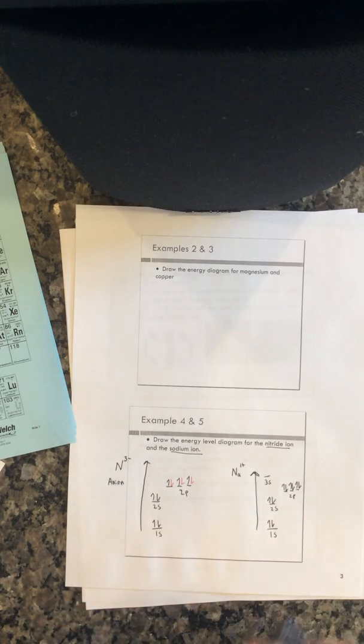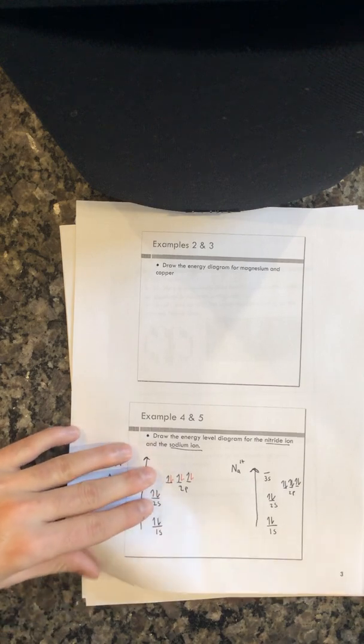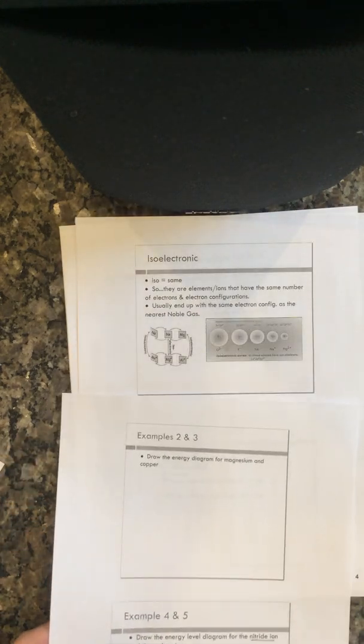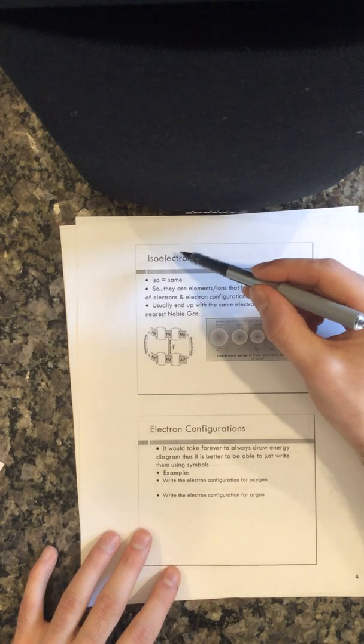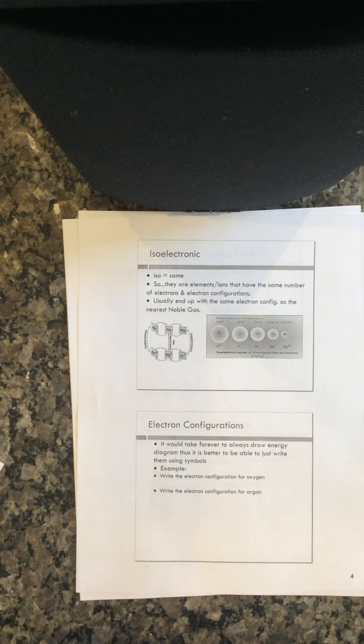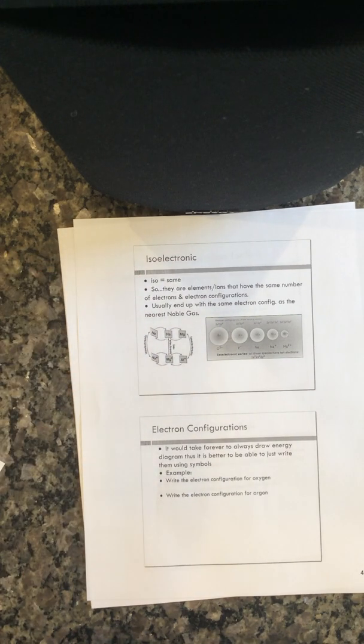And once again, very similar to what we've seen all year. Okay, so hopefully this is making sense to you now. Now, just a little bit of a recap of what we looked at earlier this year, something called isoelectronic, and you would have heard me say it on the last slide. Iso means the same.